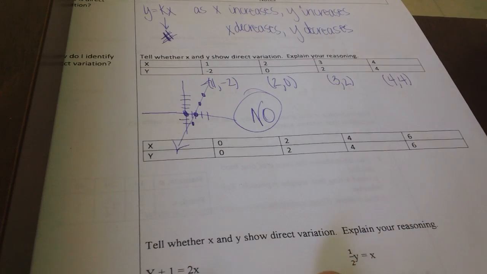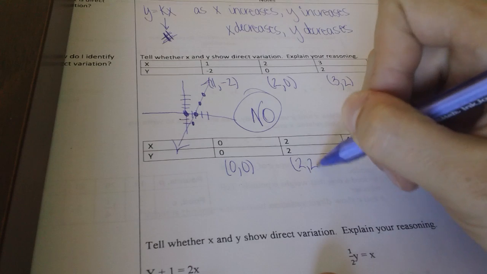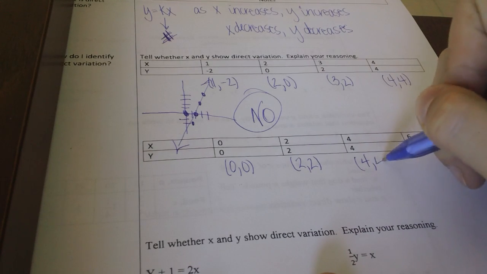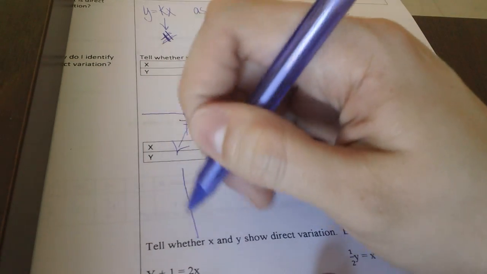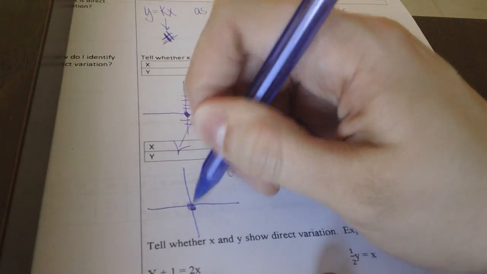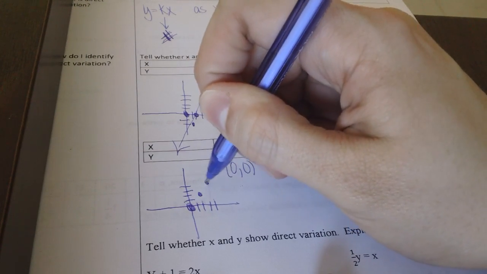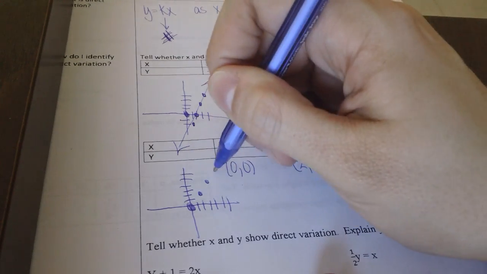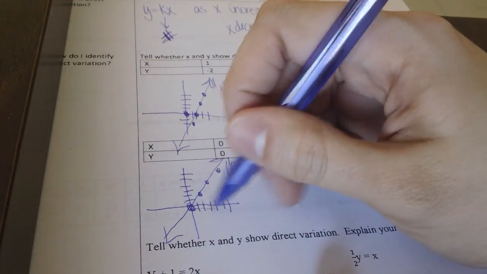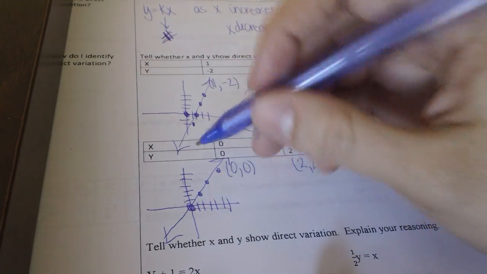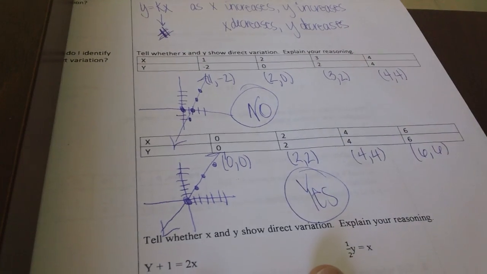Let's try the second one. Here my points are 0, 0, 2, 2, 4, 4, and 6, 6. So when I graph this, 0, 0 is here, 2, 2, 4, 4, 6, 6. As x increases, y increases, and it goes through 0, 0, so yes, it is a direct variation equation.